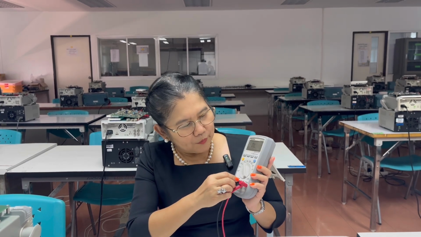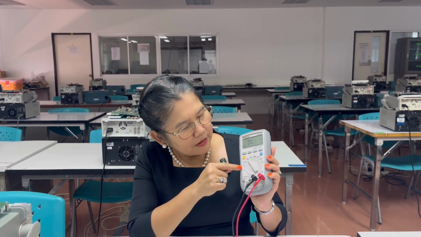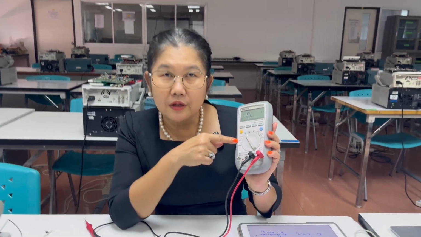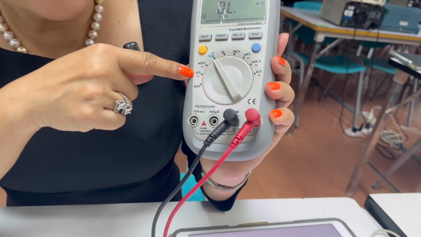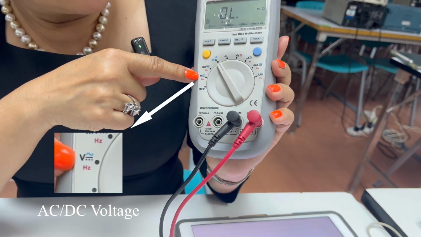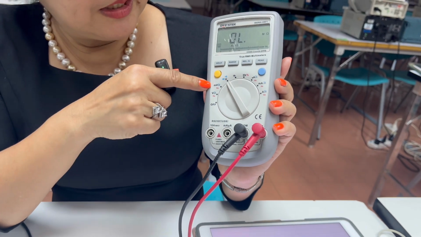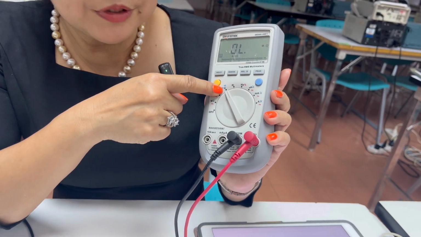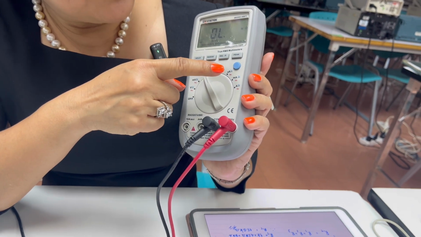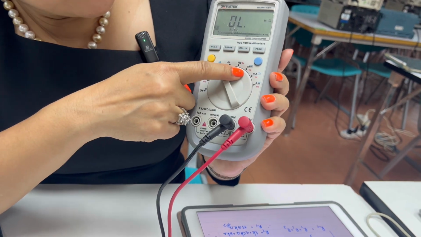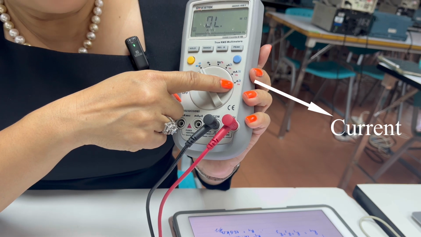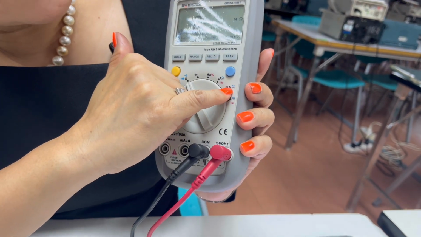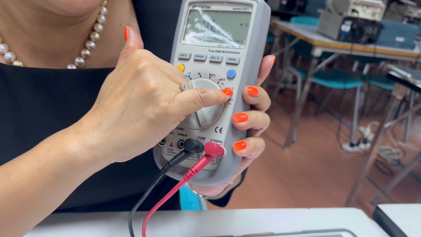Now, it can measure, as you can see, volts right here, both direct current and alternating current, DC and AC, in volts and millivolts. It can measure ohms, the resistance values. It can measure the current in microamps, milliamps, and amperes. And the sign right here means that it can measure DC and AC signals.